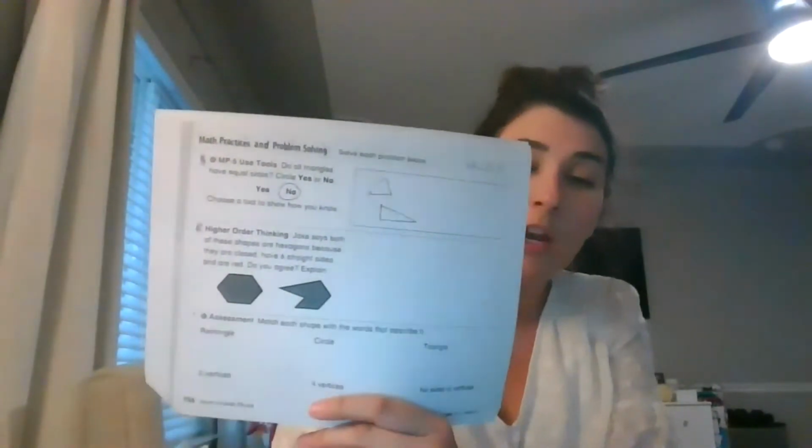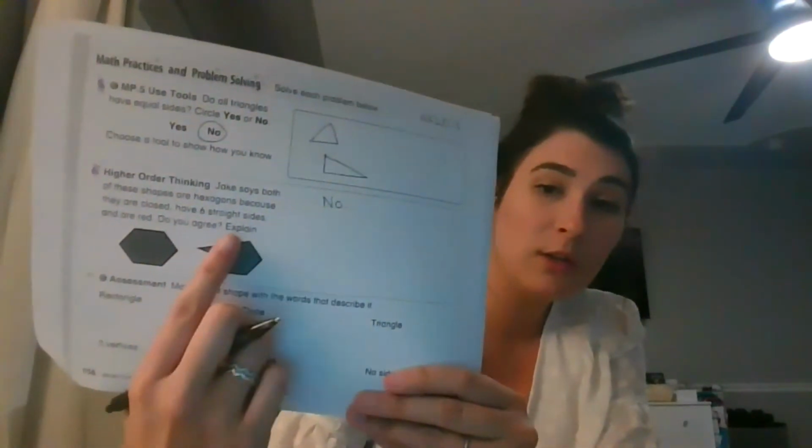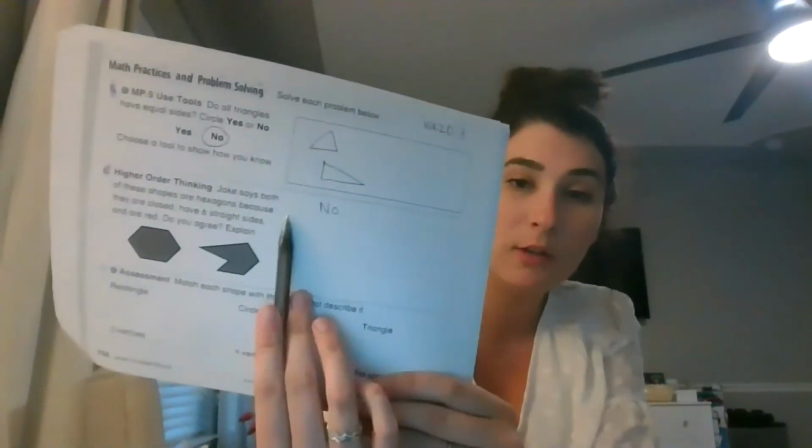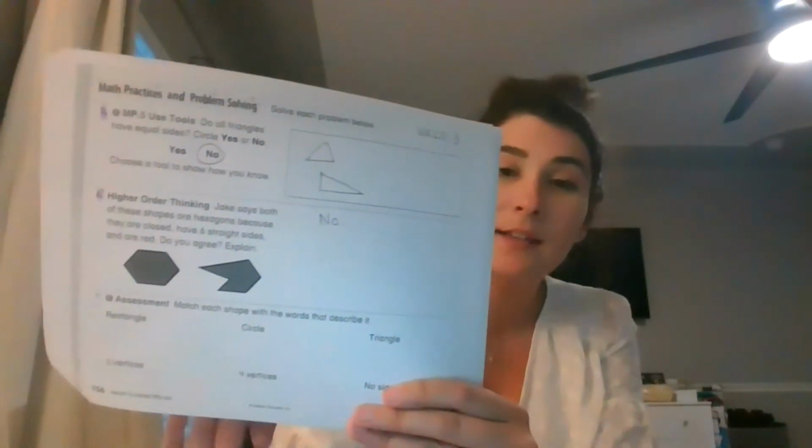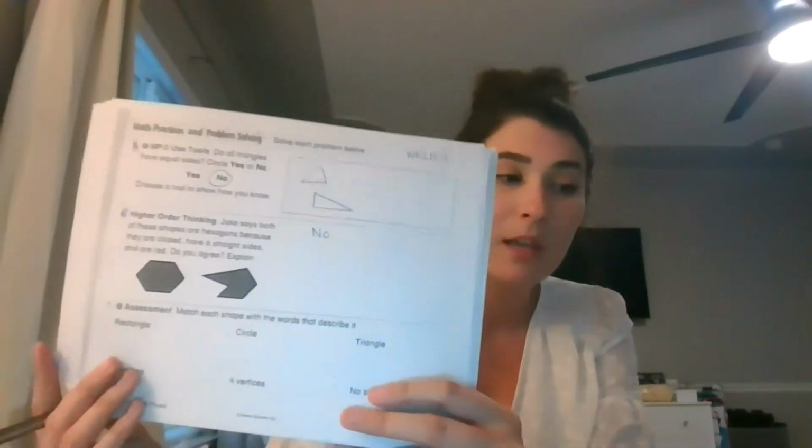Okay, so it says that these are hexagons because they are red. Is that true? No, it doesn't matter what color they are. So we're going to write no. That is not true. And then, so it says, do you agree? No, we don't agree. So we're going to write no. And now it says, explain why. So we're going to go ahead and explain.